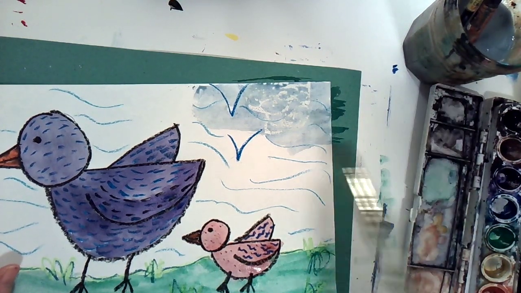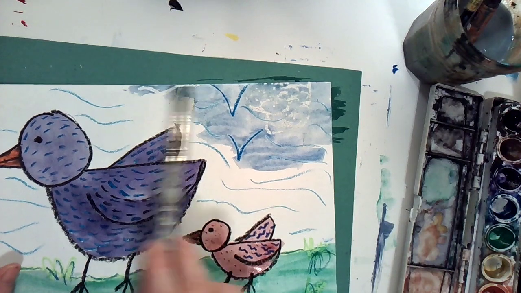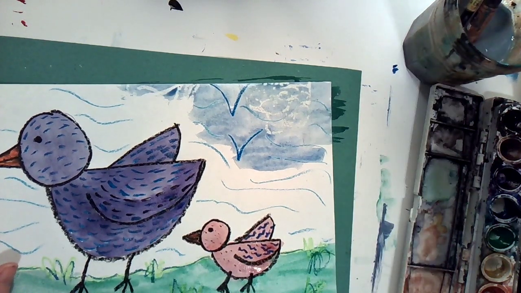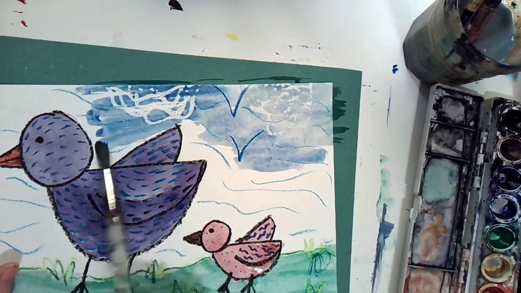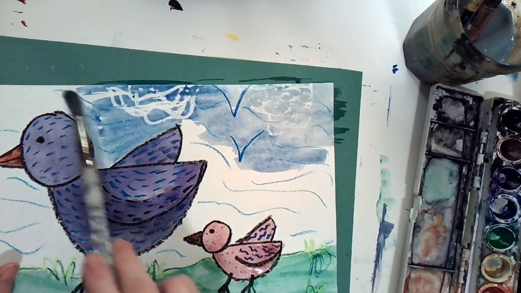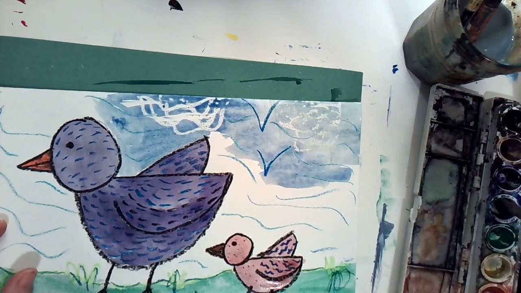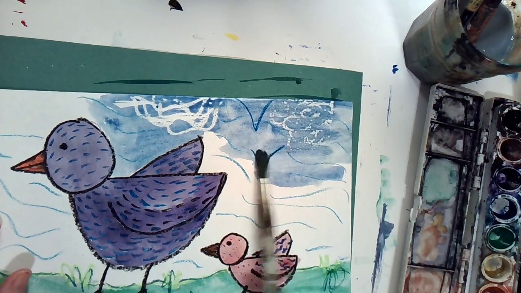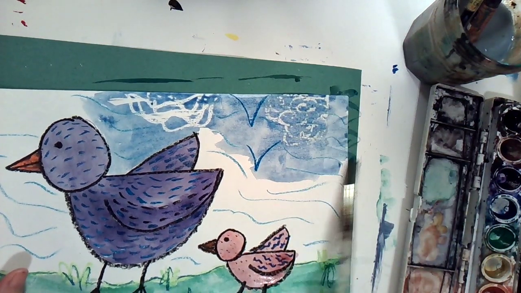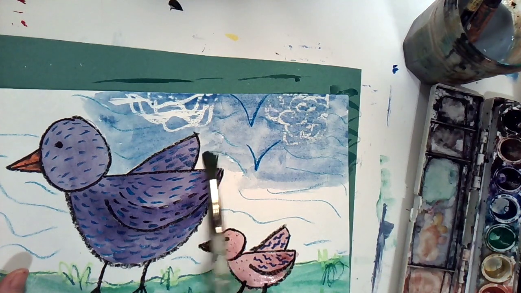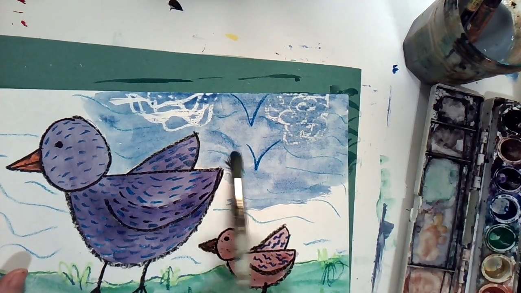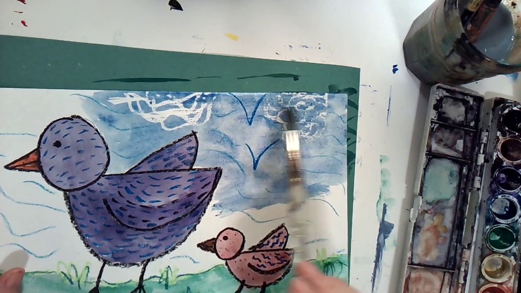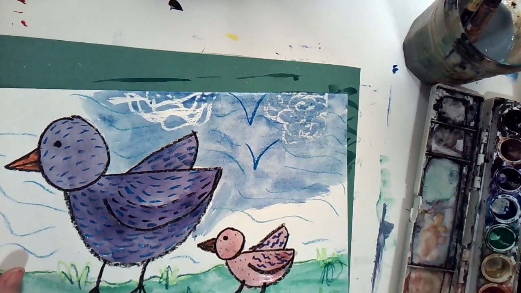The oil pastels have oil in them, so the paint resists, the water resists that color, so that's why we see the white coming through. Whenever I put the white oil pastel, it resists the paint and water, thus adding this effect where we see it kind of coming through like that.